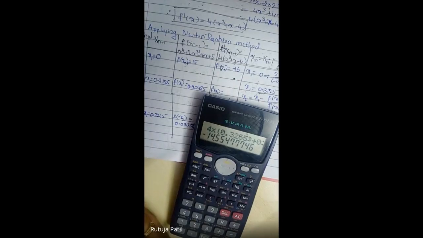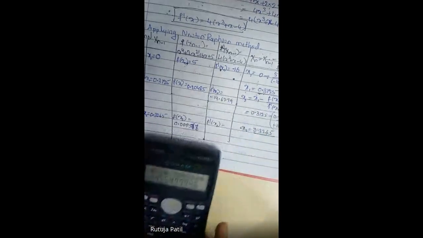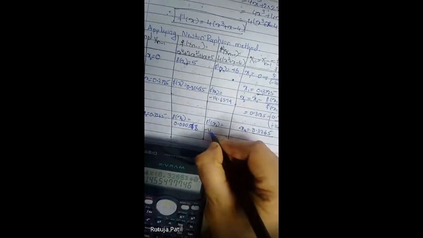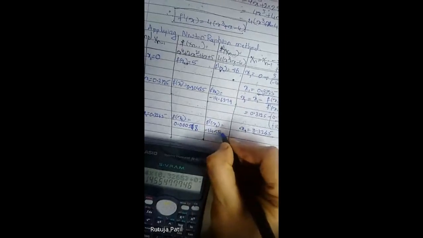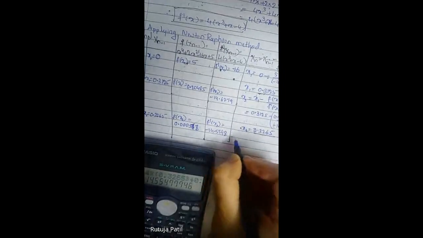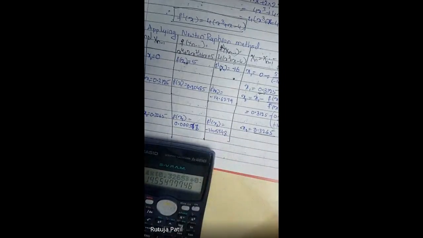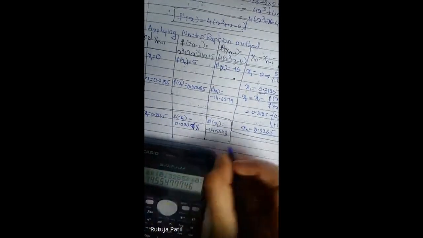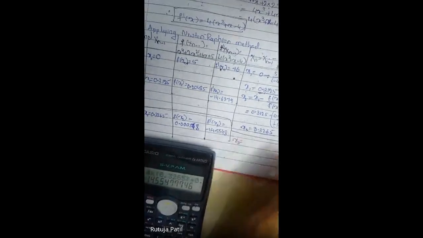How much are you getting? Minus 14.5548. f dash of x2 is minus 14.5548. Now next, we have this x2. The next thing is we have to find x3.